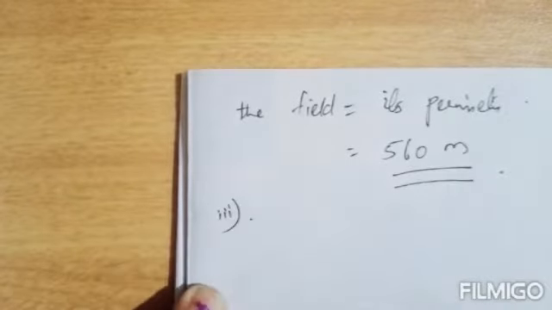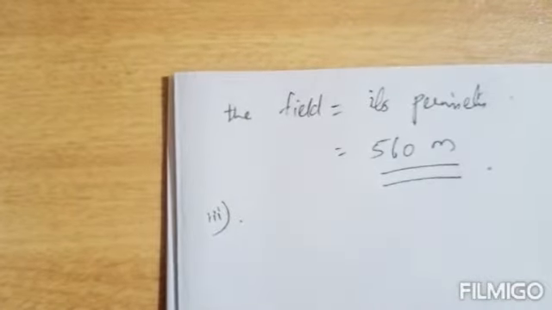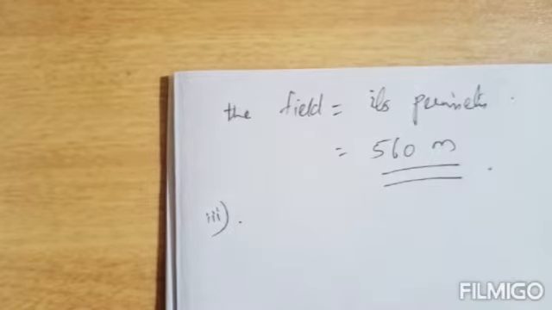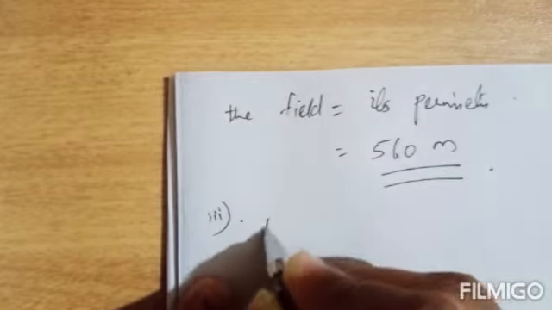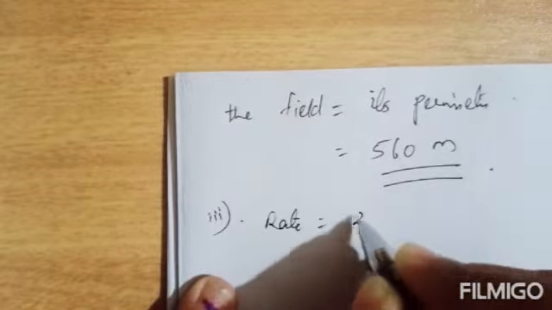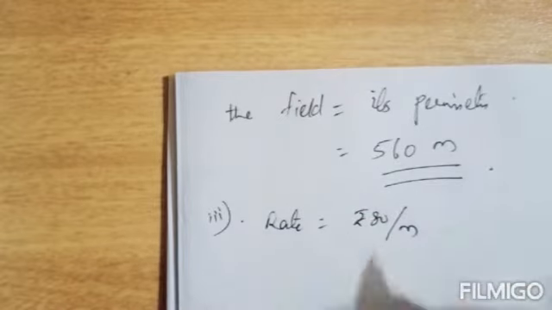Okay, now third question, the cost of fencing the field at the rate of rupees 80 per meter. So for fencing, the cost is given here. For fencing the field, what is the cost that you have to find? Rate is given rupees 80 per meter.